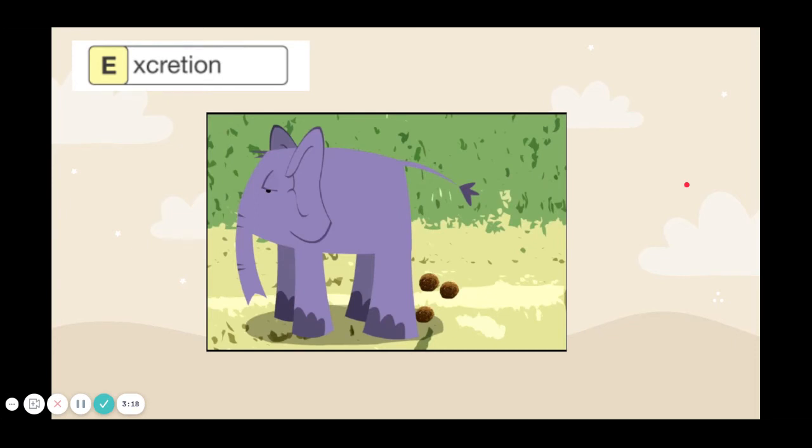The next word is, my turn, excretion. This means that if something is living, it gets rid of its waste. So humans and animals do this through going to the toilet. So going for a poo, going for a wee, that is excretion. And plants do it through getting chemicals out of them. So if something excretes, it is a living thing.